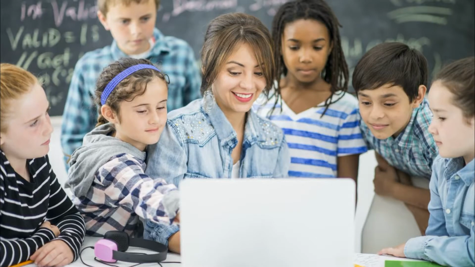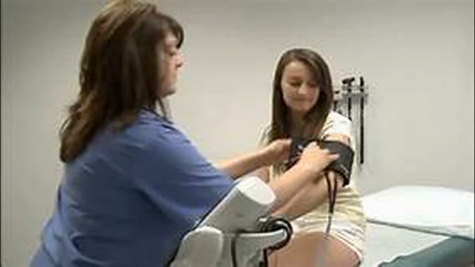If you are planning a career in teaching or being a paraprofessional, you'll need to take developmental psychology in college. If you're considering social work, nursing, or you're going to be a medical doctor, you'll also need to take developmental psychology in college.